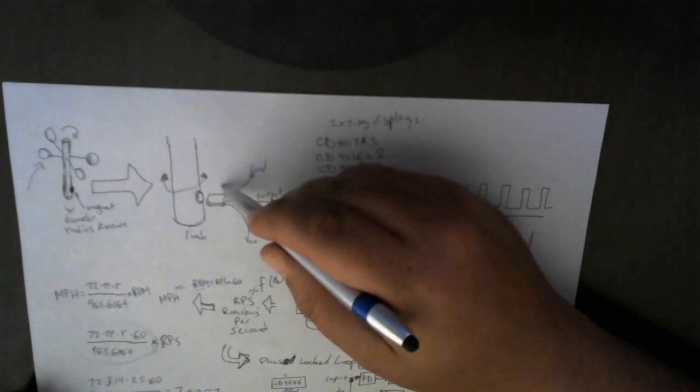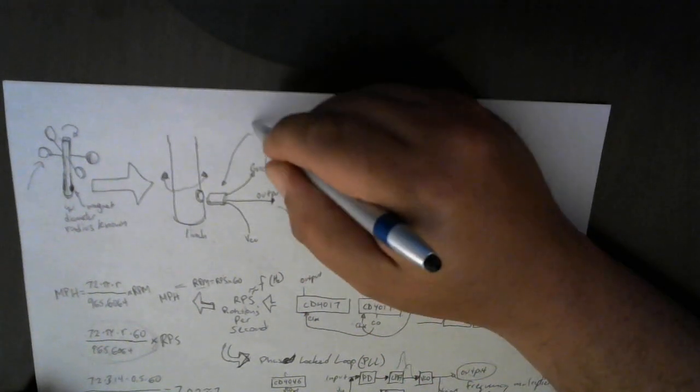Oh, and the Hall effect sensor. That's fairly straightforward.